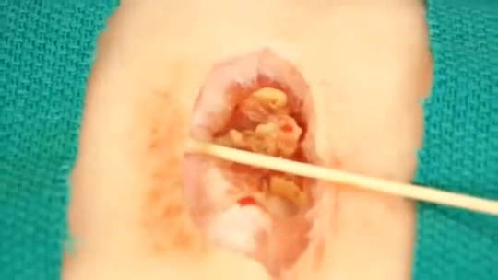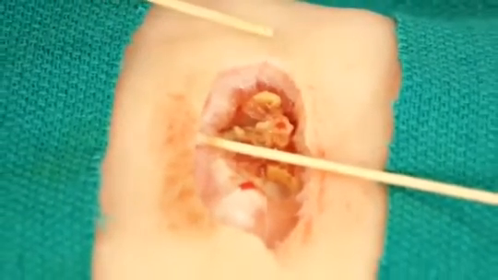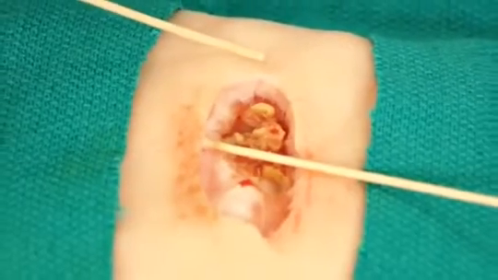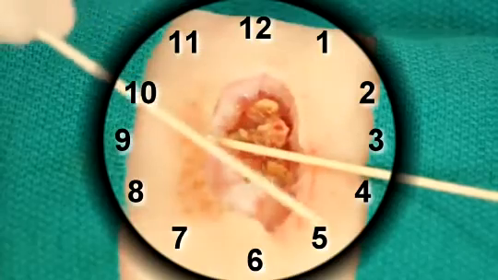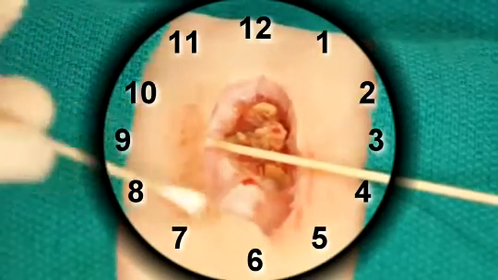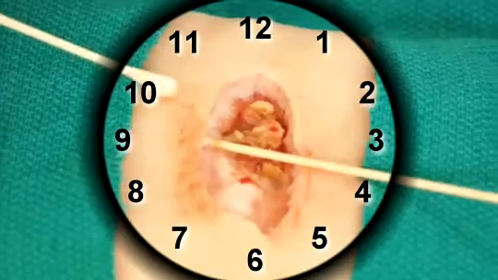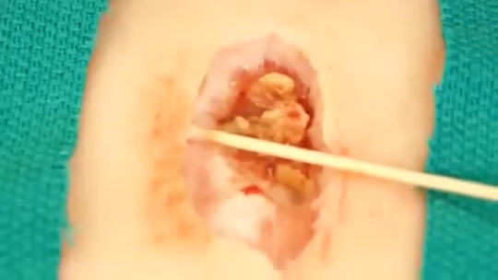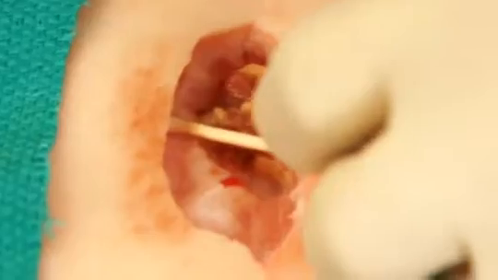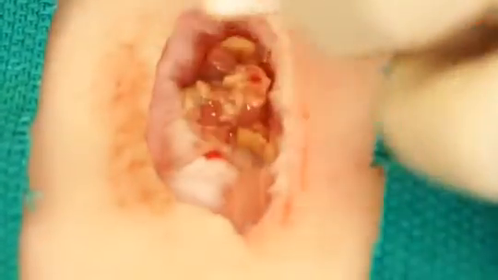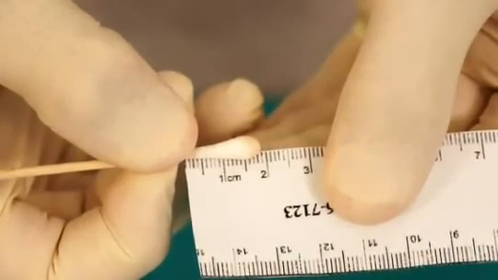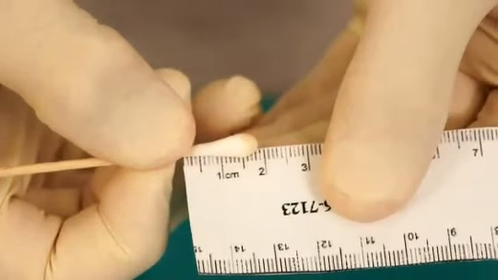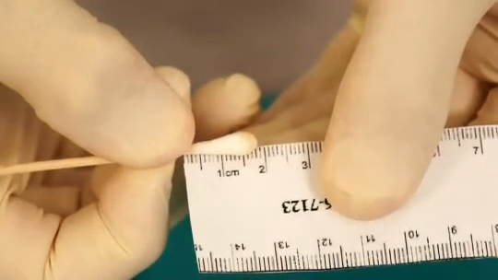As you can see, by convention, the superior aspect of the wound, or the head aspect of the wound, would be 12 o'clock. If we then progress clockwise around a clock face, the area of maximum undermining is approximately 10 o'clock. Similar to how we measured the depth of the wound, you would want to slide your finger down the cotton-tipped applicator, pinch it with your nail, and then bring it up to your measuring device. In this particular instance, it appears that the undermining is approximately 1.7 centimeters.